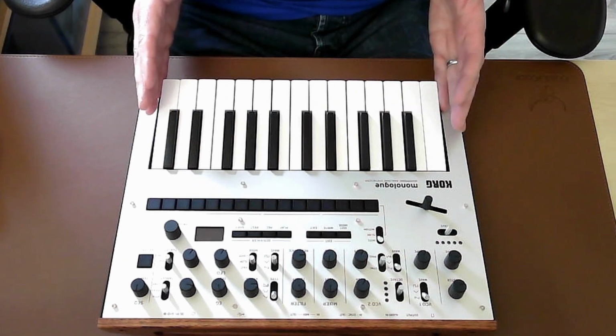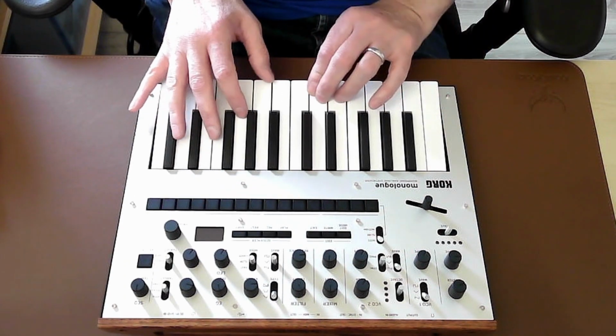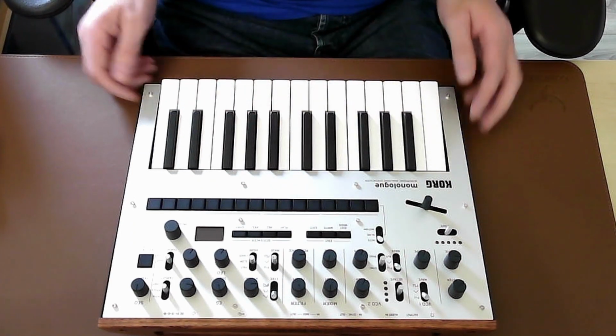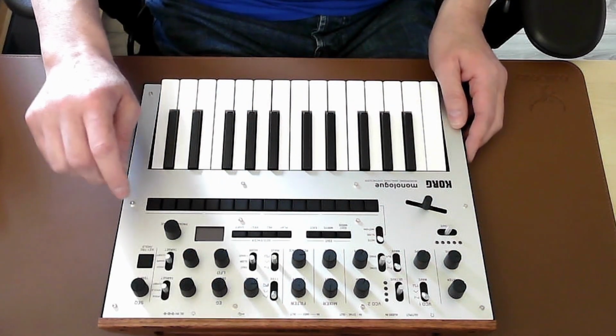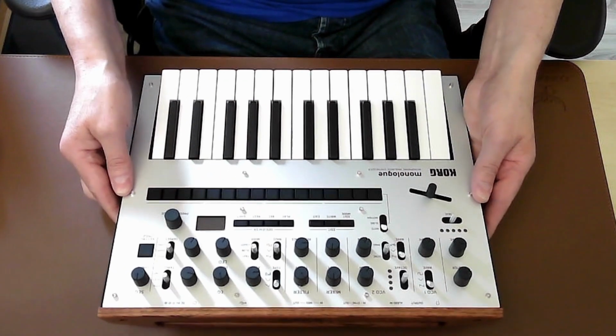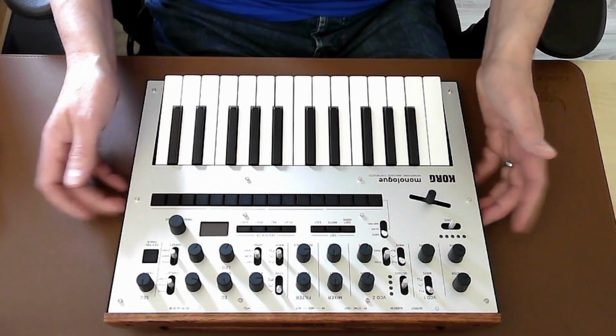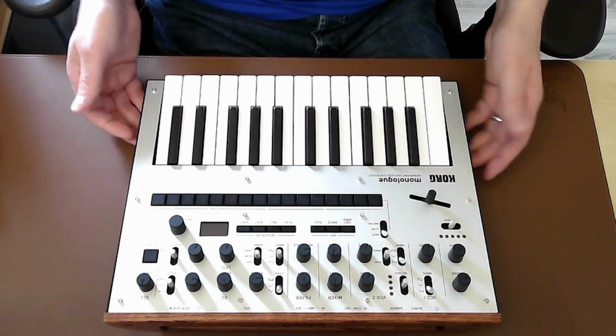It has 25 keys, which are quite playable, and it is metal construction. It's quite light just because it's so small, but it is metal and kind of a plastic case.